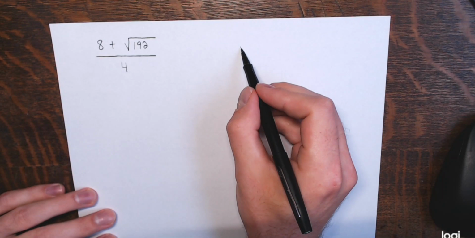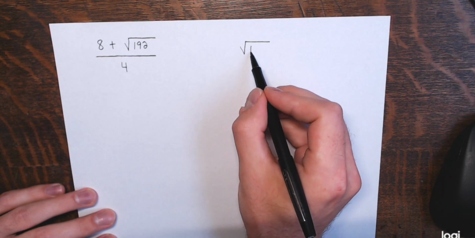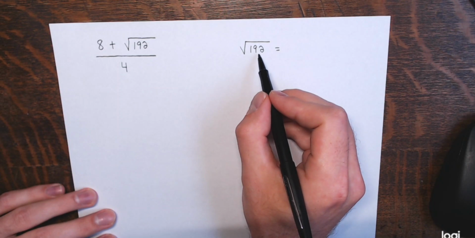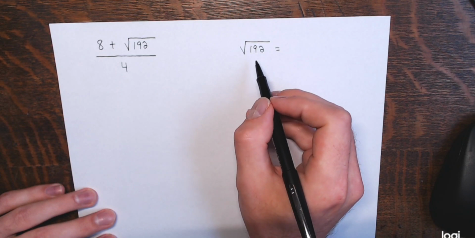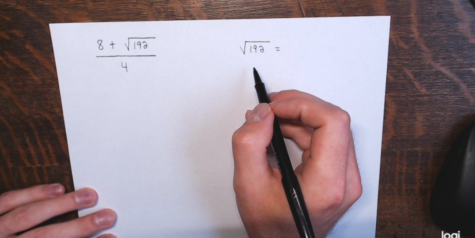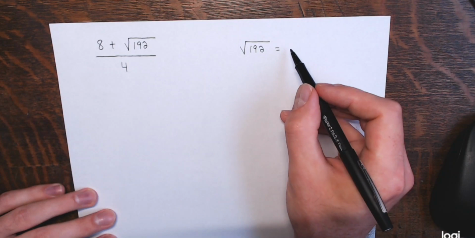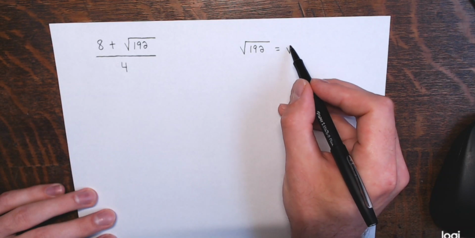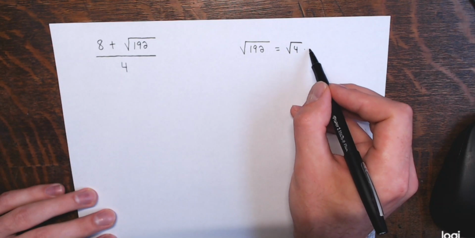Right, so off to the side, the square root of 192, I know that 4 goes into this 48 times. This would be the square root of 4 times the square root of 48.